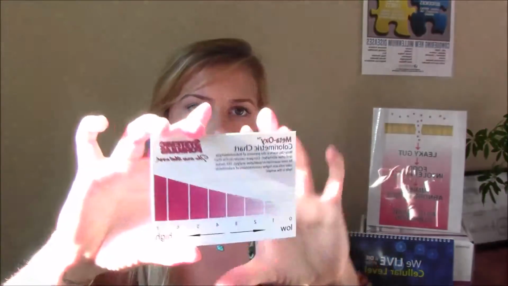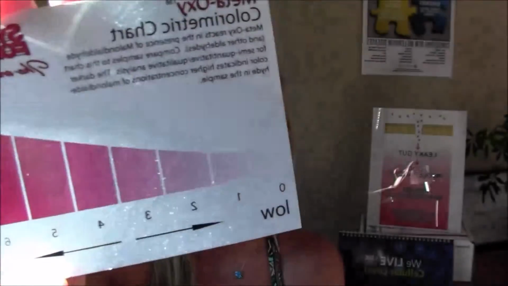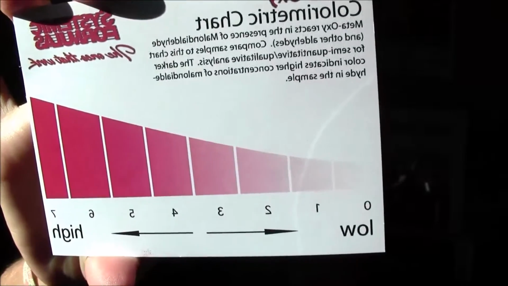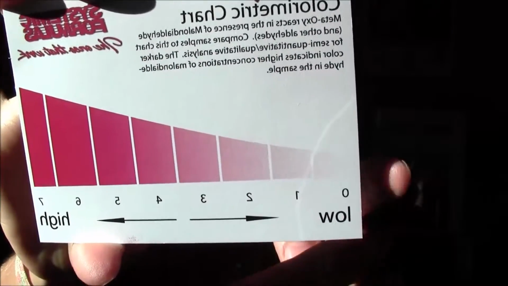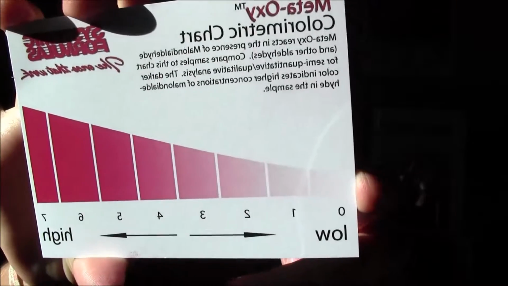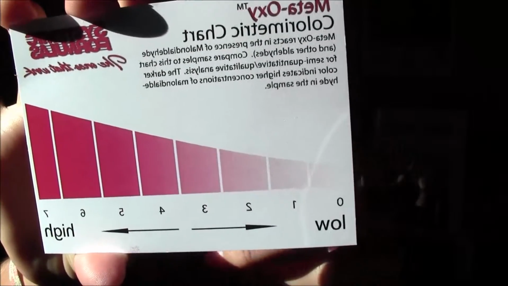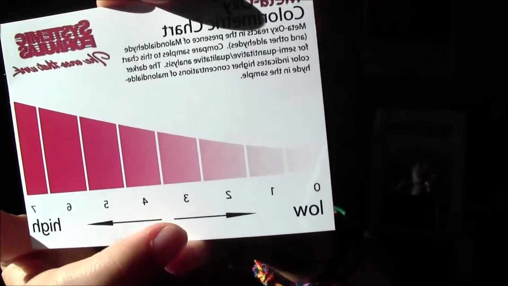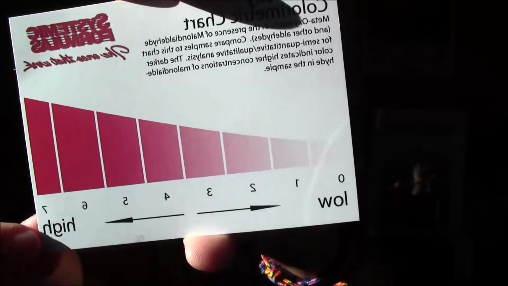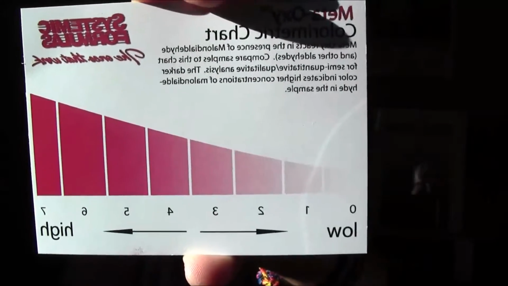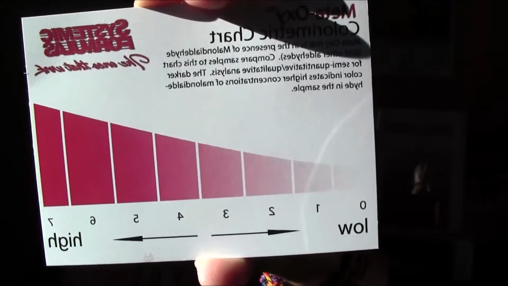So what we're looking at, I'll pull up this little chart here. Let's see, is that in focus there? Okay, there we go. So what we're looking for is over here, it's at 0, so that's what we want to see. So we're either looking for a clear color or just a normal urine color. And then the higher that you get up on this chart, up to 7 is the highest, that's determining cellular inflammation going on in your body.